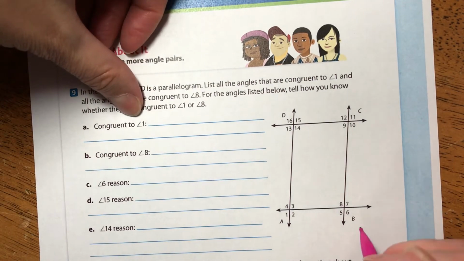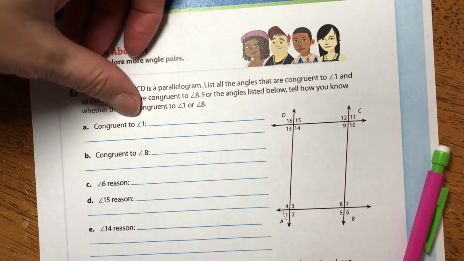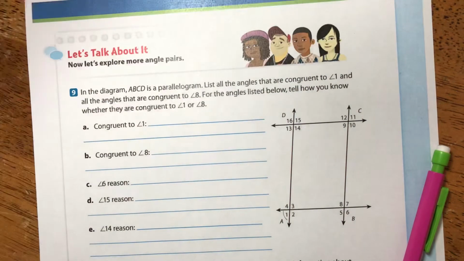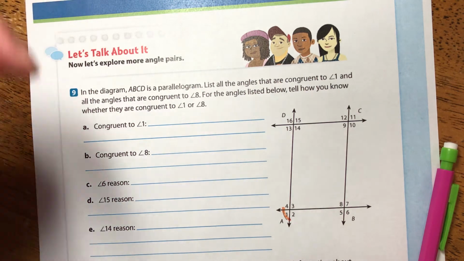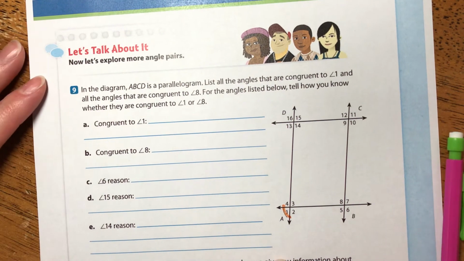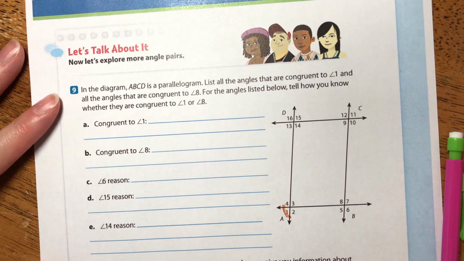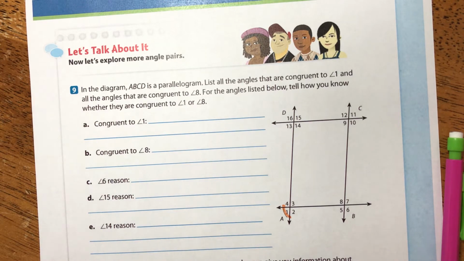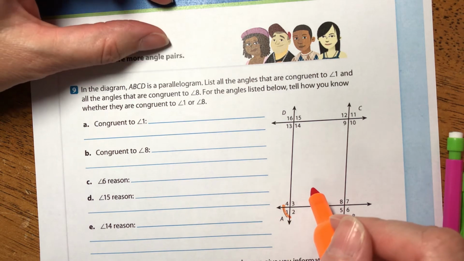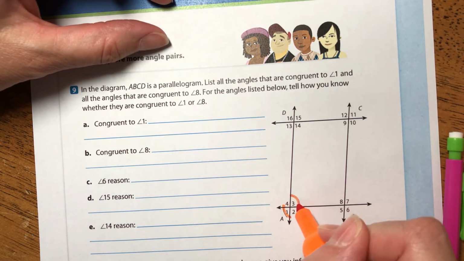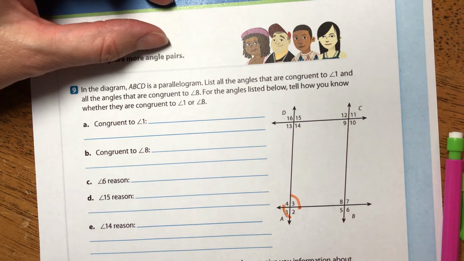All right, let's start with angle 1. Let's find it. Actually, can I use a color? Oh, look, I got a highlighter right here. I had to have it for 7th grade. All right, this is angle 1. Who is congruent to angle 1? Let's go vertical, opposite. So who's opposite? Angle 1 is opposite of angle 3. So these two should be congruent.